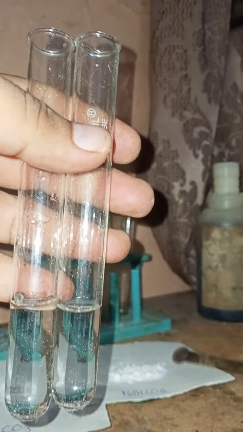Now I am going to add a spatula full of both the substances into the test tubes respectively. So you can see that I have added the substances. Now you can see I am going to mix them.